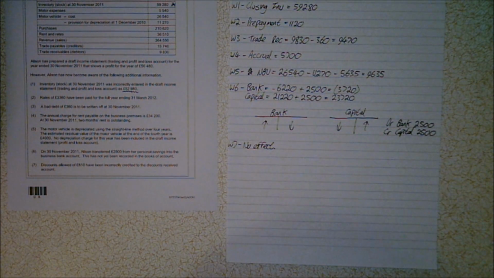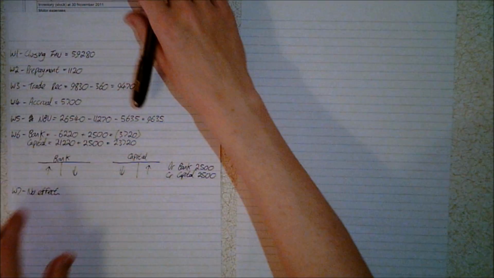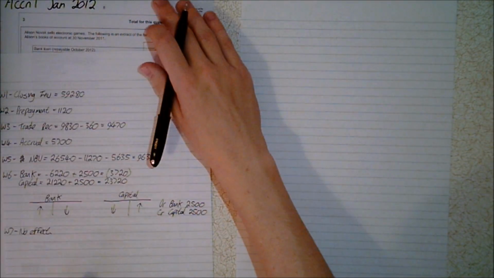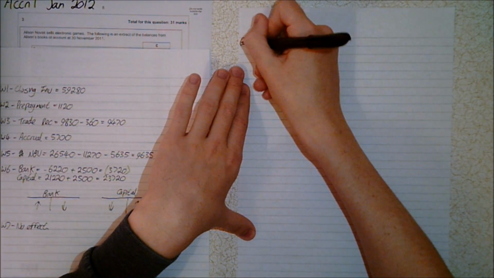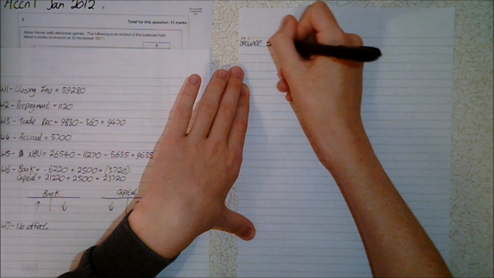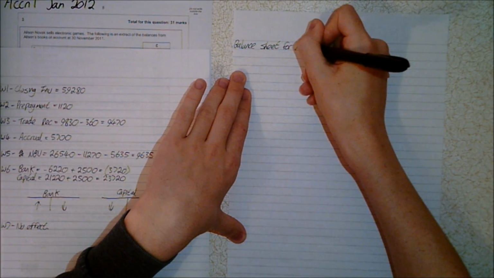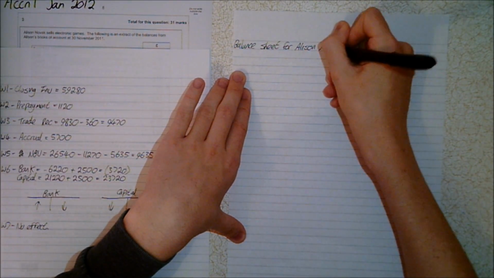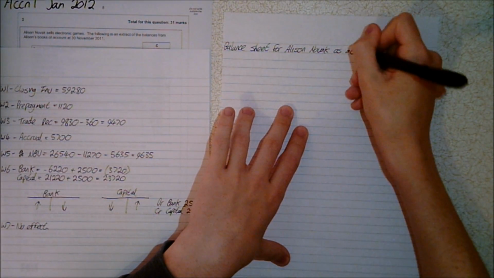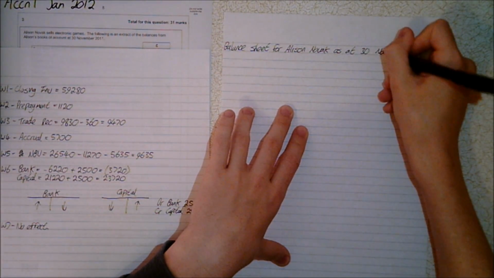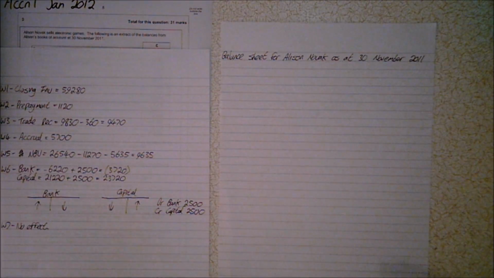So now what I can do, with these workings, is just go onto my balance sheet in a sense and just work through that now and get that done. So as always, you need a title. It's always worth a mark. It can be a bit tedious and I always used to forget, but that one mark is always potentially worth an extra grade in a sense. So balance sheet for Alison Novak as at 30th November 2011. My handwriting today is terrible, I apologise.